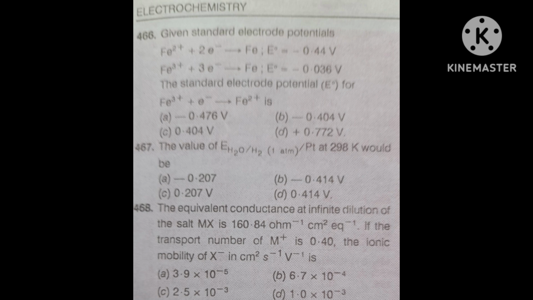Second, Fe3+ + 3e- gives Fe, and its reduction potential is minus 0.036 volt. Then you have to calculate the standard electrode potential for Fe3+ + 1e- giving ferrous Fe2+. That you have to calculate.